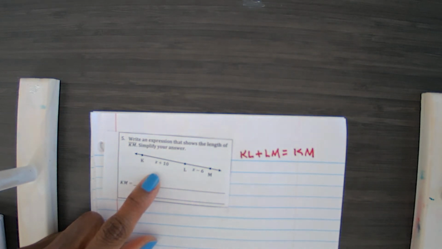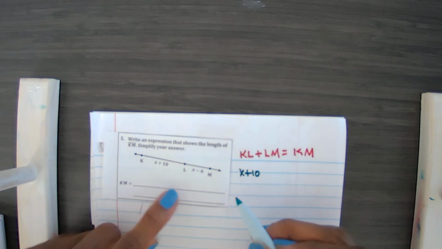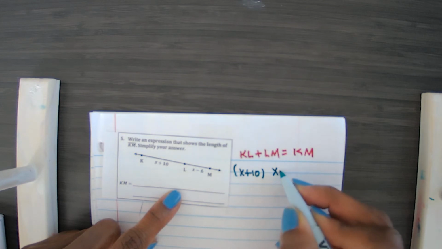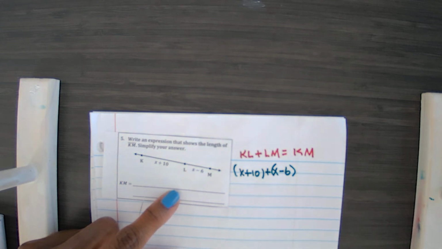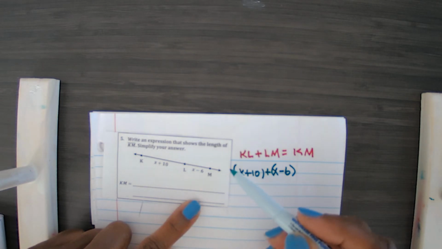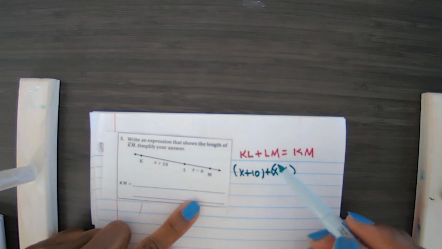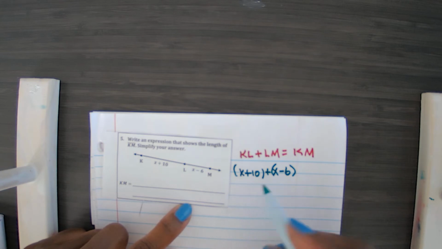So I'm going to sub in. For KL, I have x plus 10. For LM, I have x minus 6. And I'm combining those. Well, you don't have any subtraction. This is just addition. And remember that it's understood, that's an understood 1. If I multiply 1 times x, I get x. 1 times 10, I get 10. 1 times 1x, I get x. 1 times negative 6, I get negative 6. In other words, the parentheses are not needed in this problem.